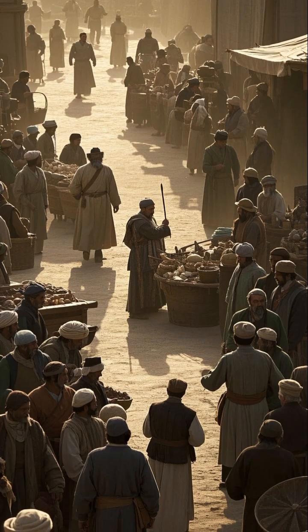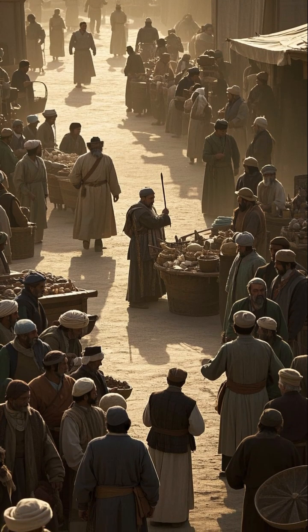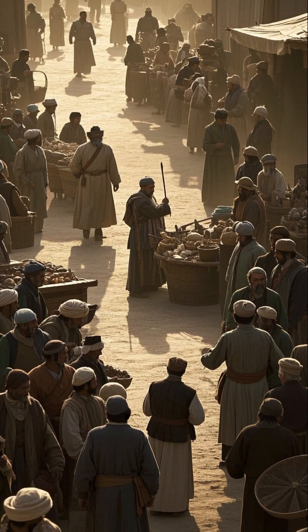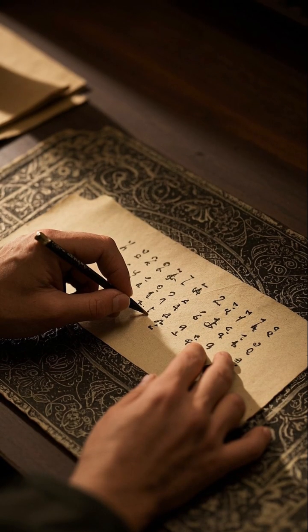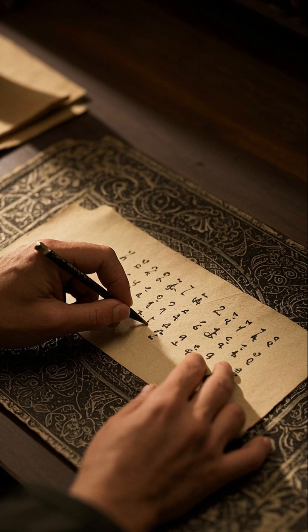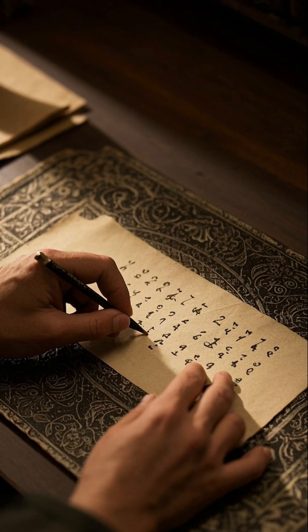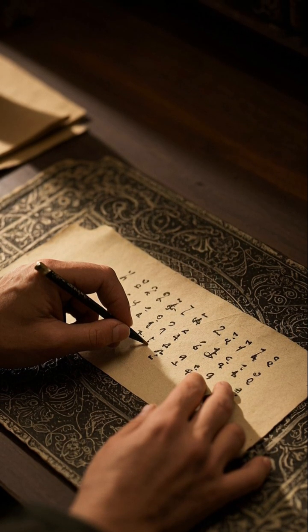Along the Silk Road, merchants from many different lands met each other and traded not only goods, but also ideas and knowledge. Despite the many languages spoken along the route, there was one language that helped them all communicate. It was the language of mathematics.